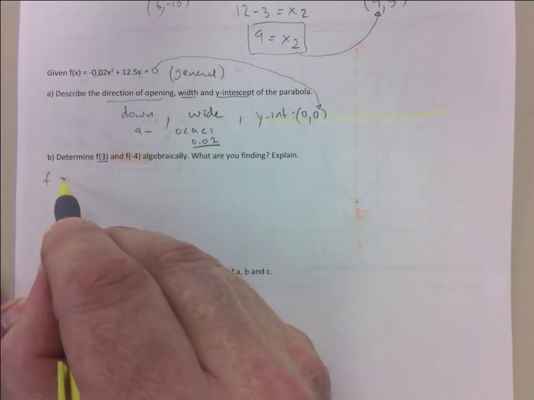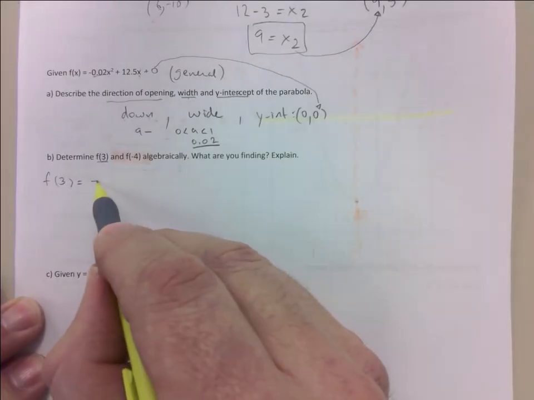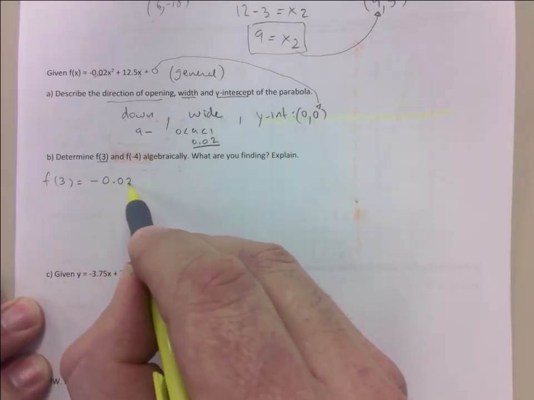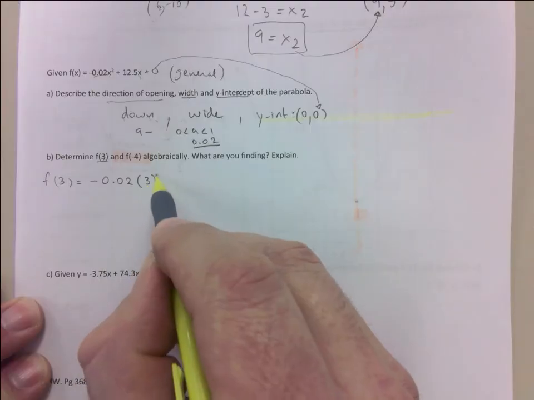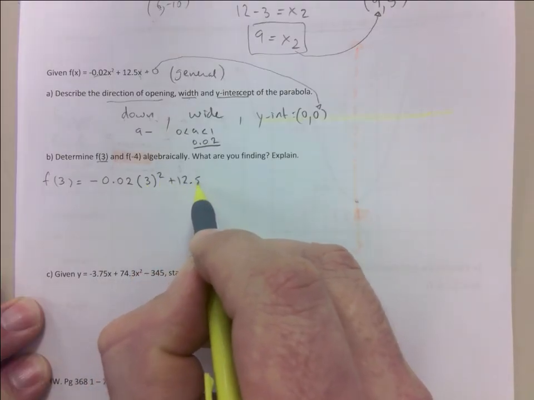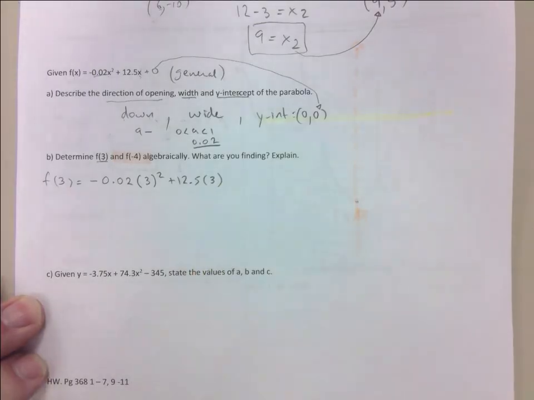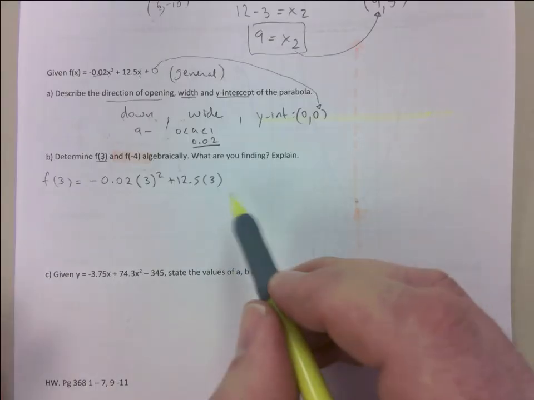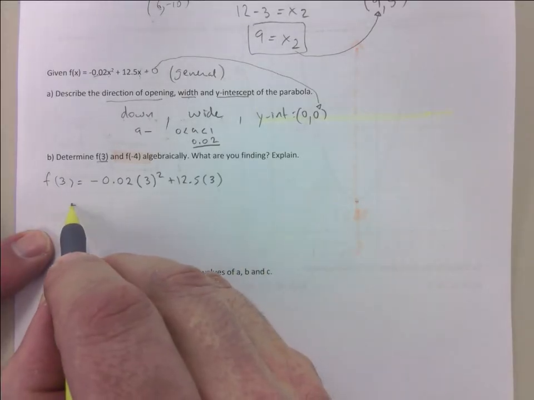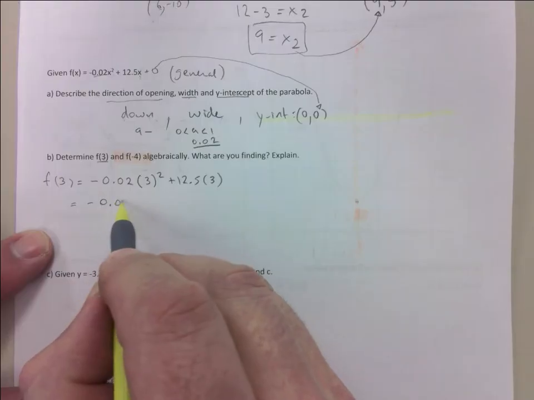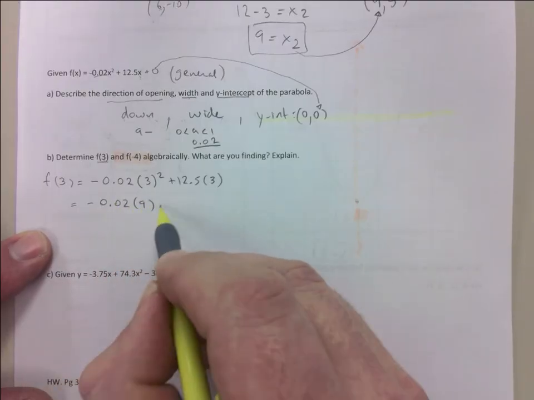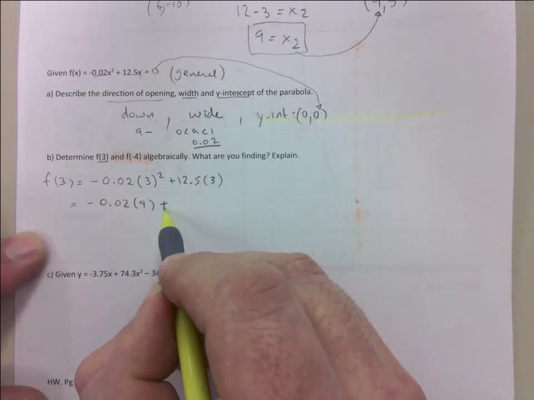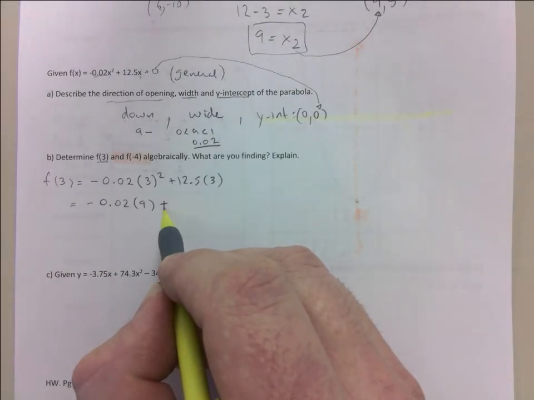So f of 3 is basically saying negative 0.02 times 3 squared plus 12.5 times 3. And if there had been a constant, you would add that yet, right? We don't worry about it. So this would be negative 0.02 times 9 plus 3 times 12.5.